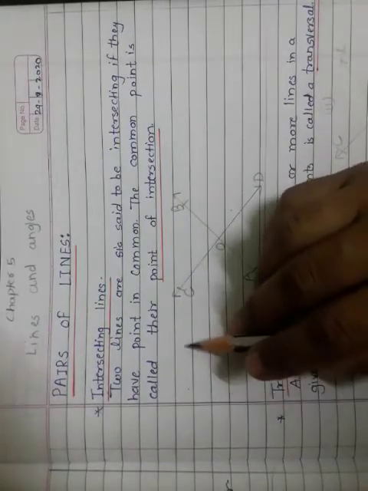What is meant by intersecting lines? Two lines are said to be intersecting if they have a point in common. Suppose these are the line AB and line CD, and they have a point in common. This one is the point O. This point O is known as the point of intersection. See in this figure also, this point O is known as the point of intersection.